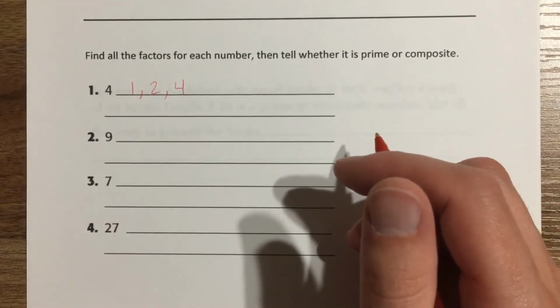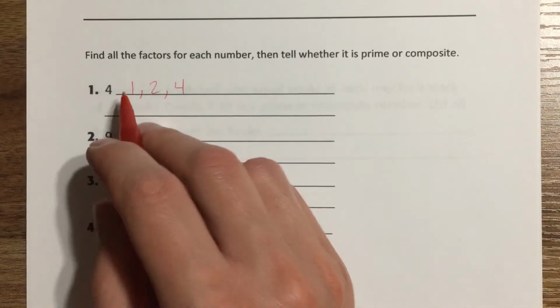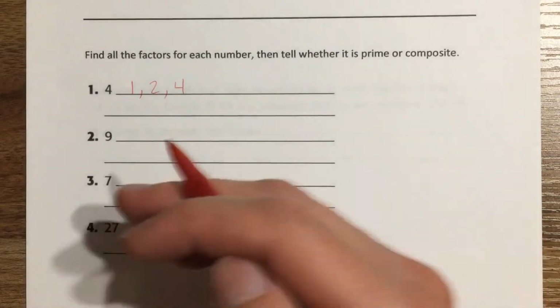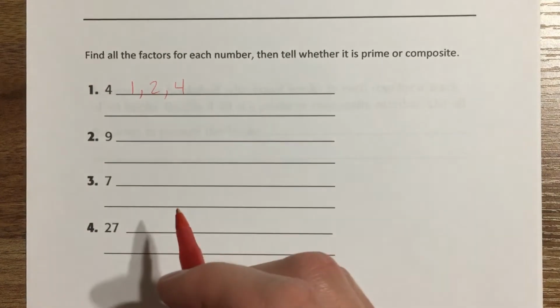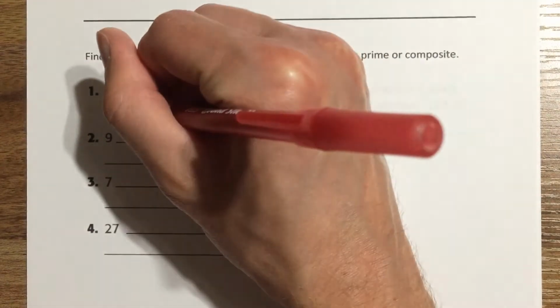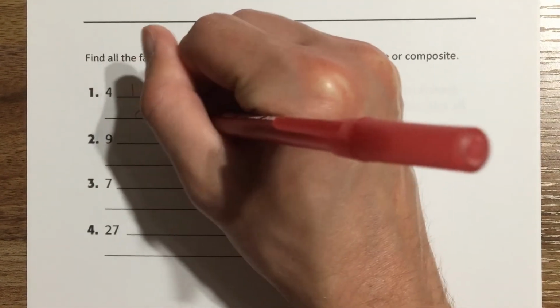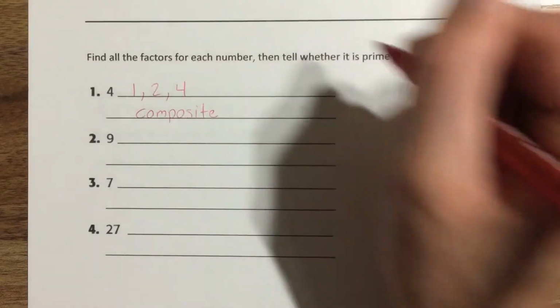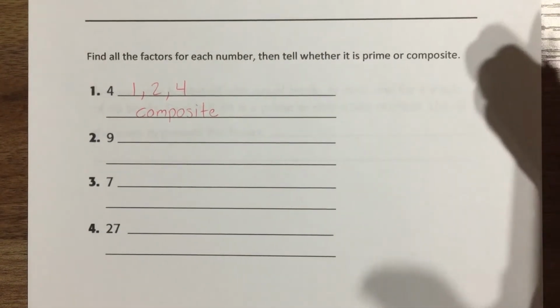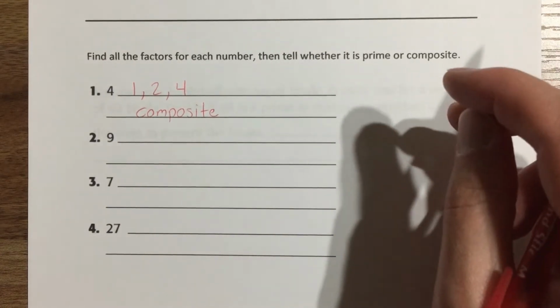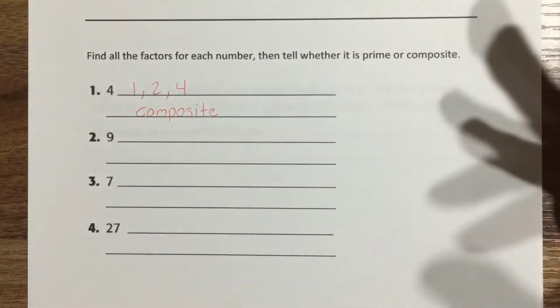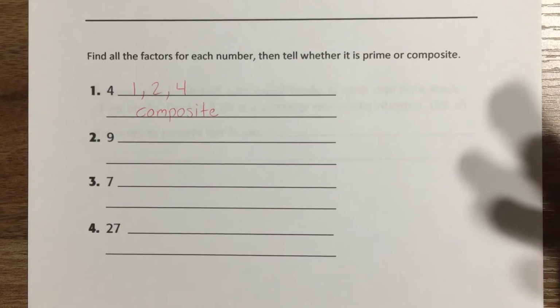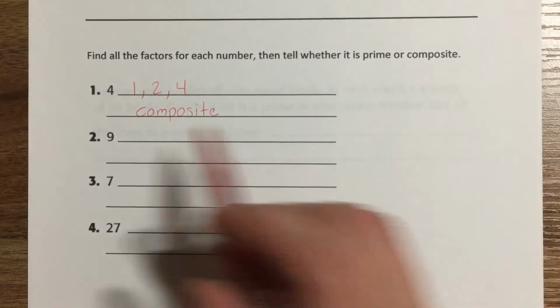Is that more than 2? Yes, it is more than 2. 1, 2, and 4. We have more than just the number and itself. We have 2 thrown in there as well. So that tells me it is composite. And that's just a hard rule right there. If it has only 2, it's prime. If it has more than 2, it's composite. Simple as that. That's all you need to worry about.